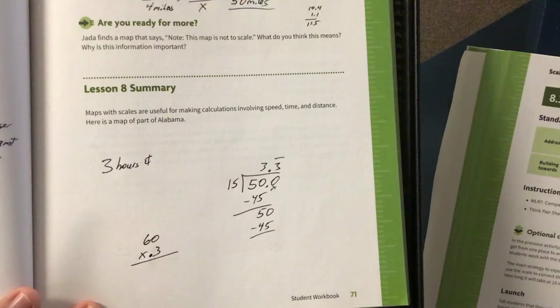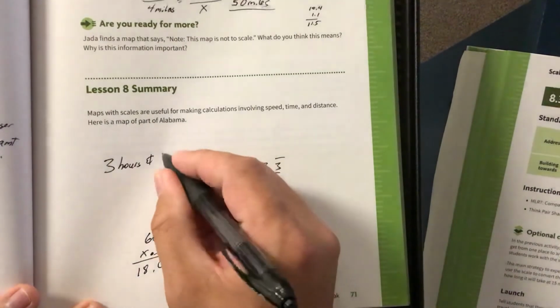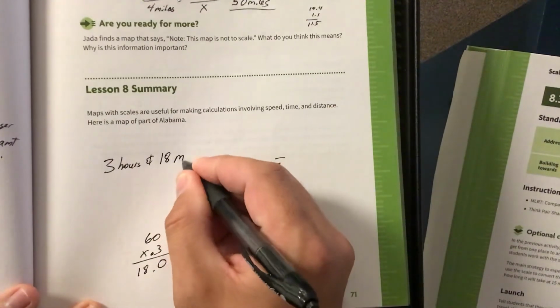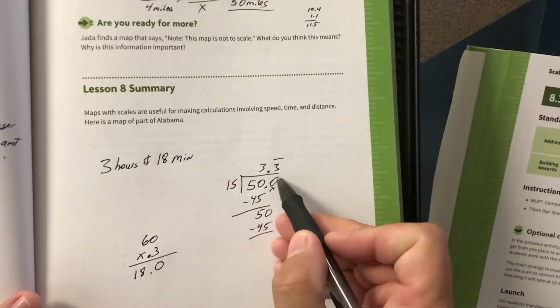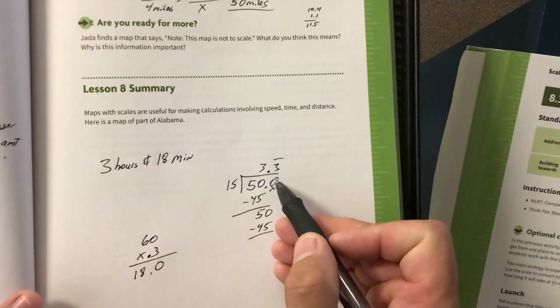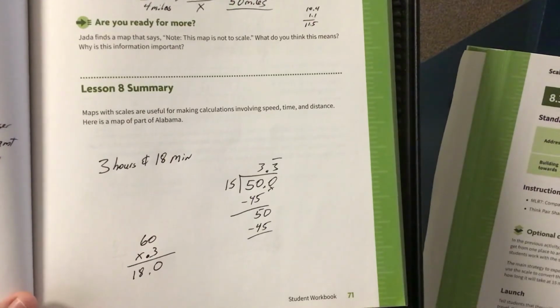So 60 times 0.3. 18. So about 3 hours and 18 minutes. Now, if you get 0.3, that's not 0.3 of a minute, it's 0.3 of an hour. So I could have said 3.3 hours. That would have been fine. Or 3 hours and 18 minutes.